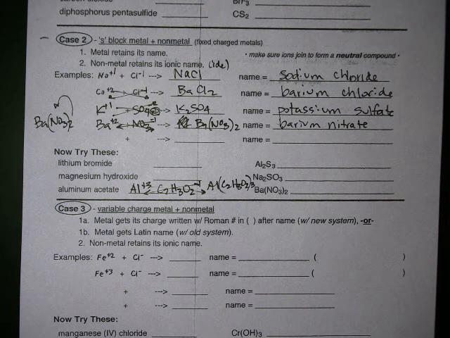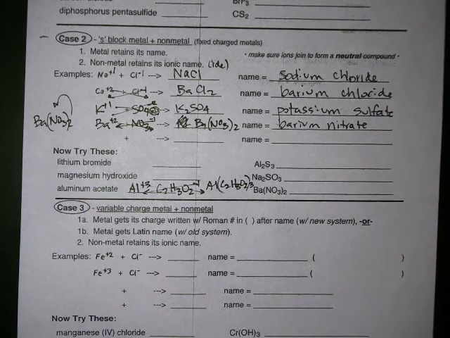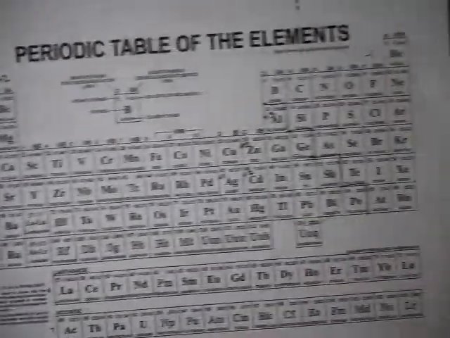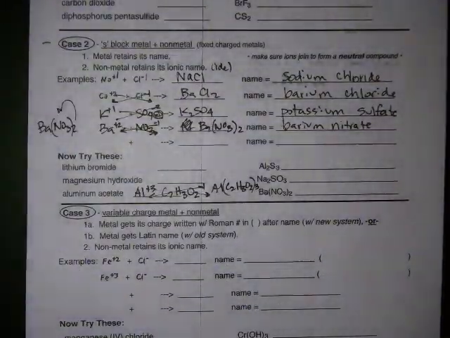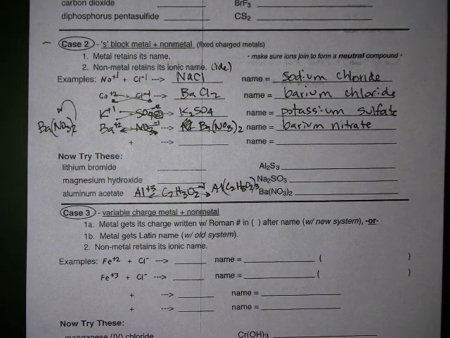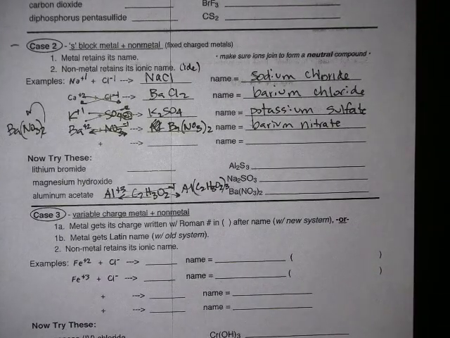Want to try another? Try the one above it. Magnesium hydroxide. I'll give you a hint. There's no hydroxium right here. Okay? So you're not looking from the front side, you're looking on the polyatomic ion side. Magnesium hydroxide. There you go.